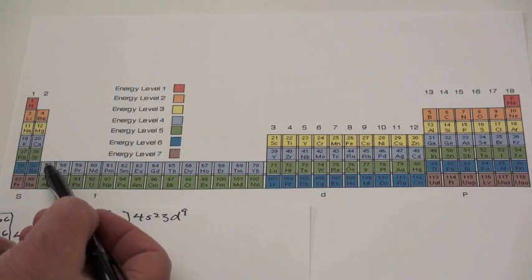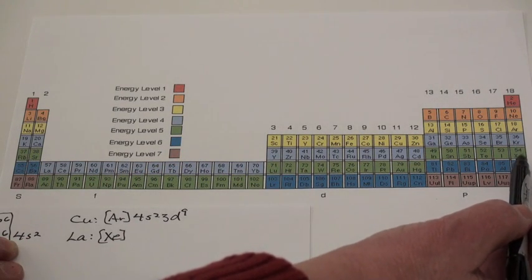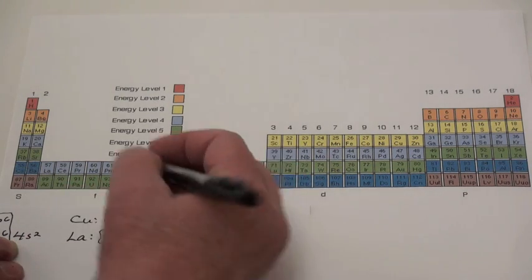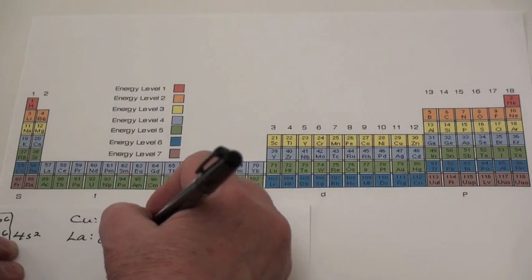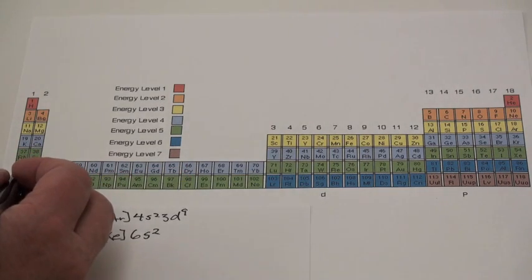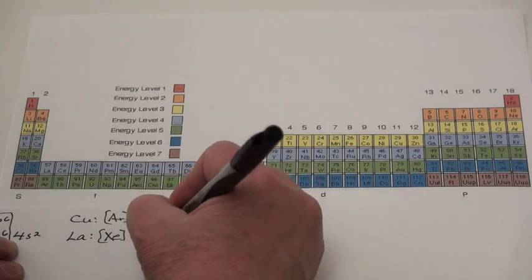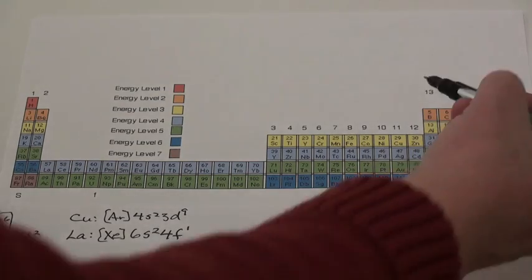So to find the nearest noble gas that's smaller, you go up one and all the way over, so you write xenon, and now it's as if we've done everything up to xenon. So we go to, the color is 6, it's the S block, and there's 2 of them, so 6s2, and now we're to lanthanum. The color is 4, it's the F block, and it's the first one. So that's lanthanum. Let's do aluminum.